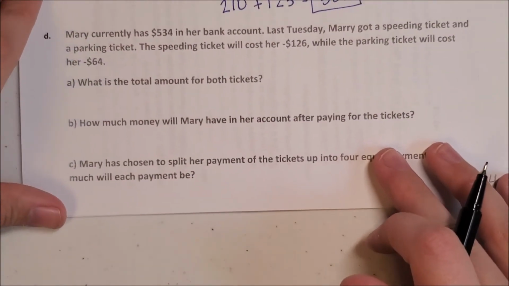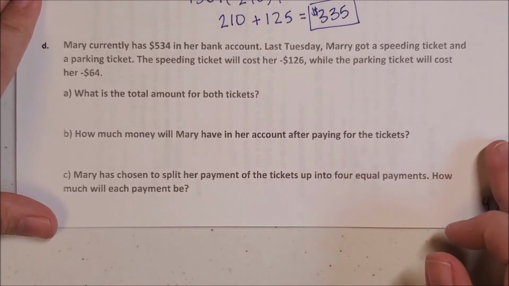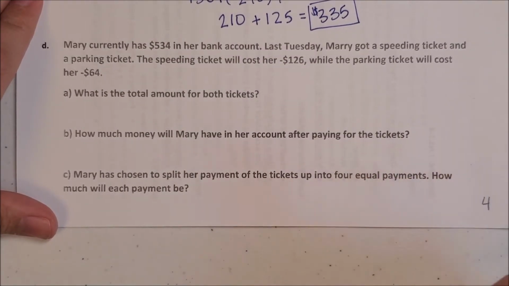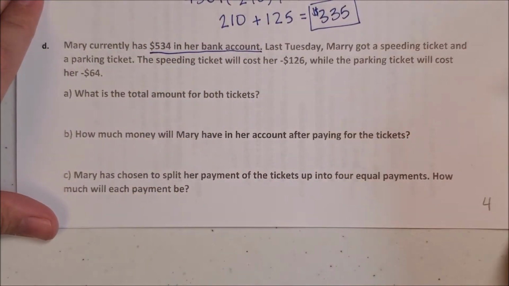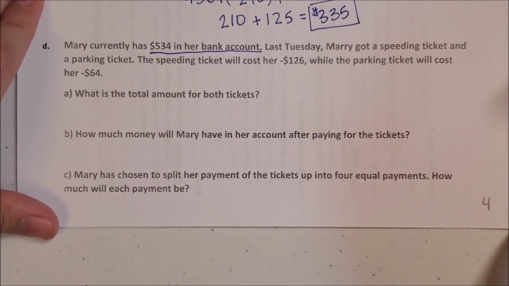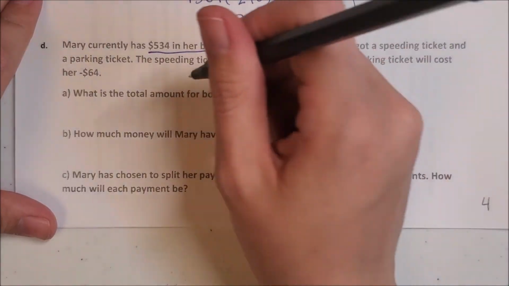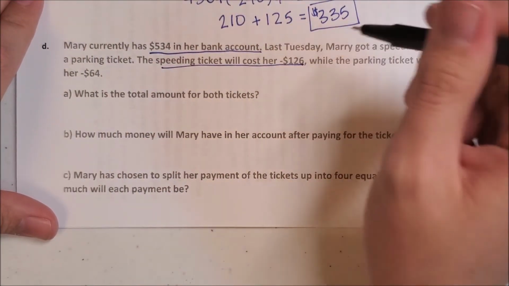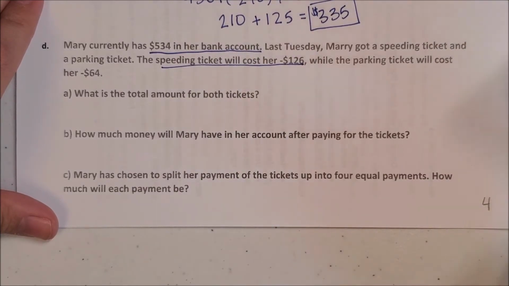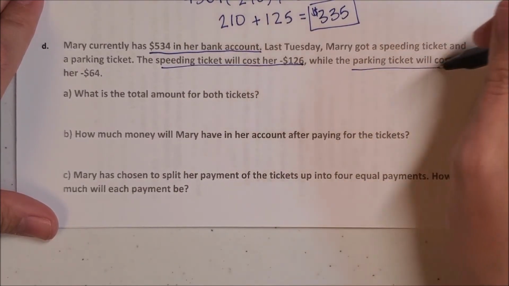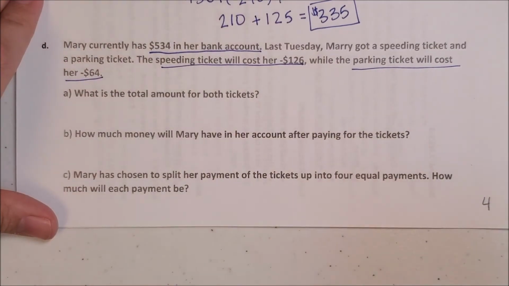And last but not least is D. It says Mary currently has $534 in her bank account. Last Tuesday, Mary got a speeding ticket and a parking ticket. The speeding ticket cost her $126 and it's negative because she had to take it out. And the parking ticket will cost her $64.